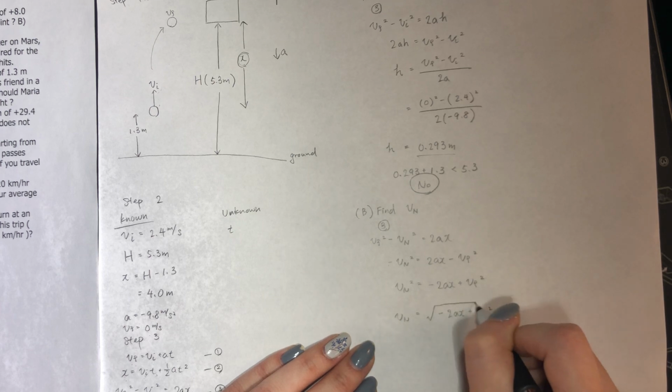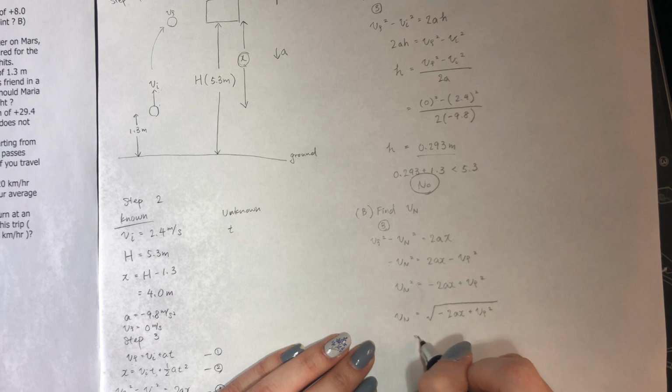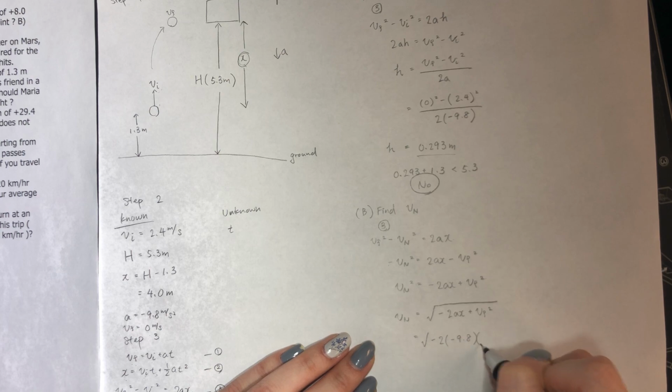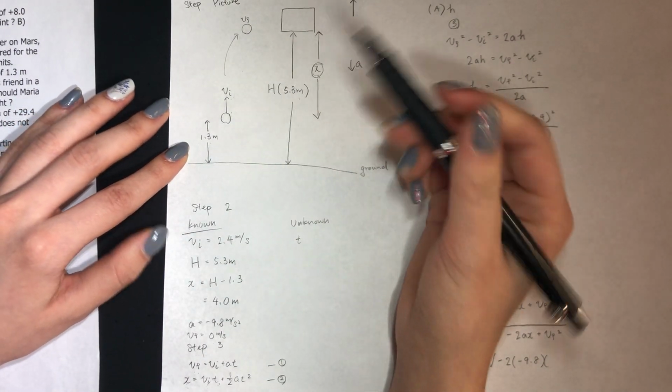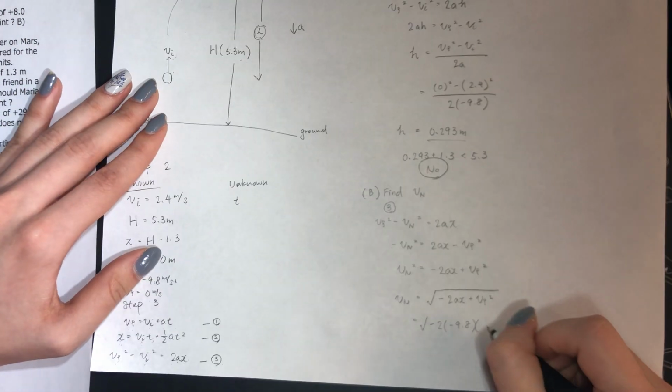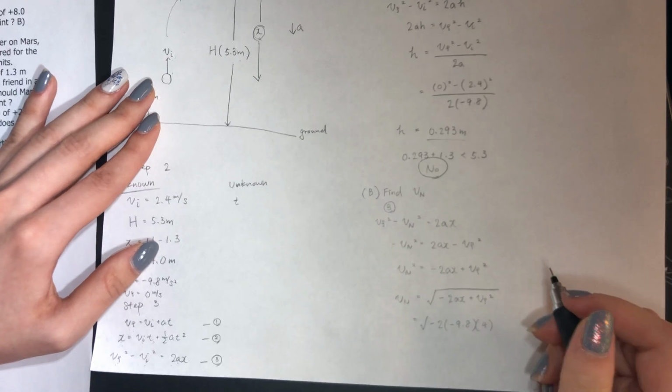Let me check if this is correct or not. Yeah, I think it looks good. So we got negative 2, acceleration is negative 9.8. The displacement, we know that. Treehouse is 5.3, Maria is at 1.3. We subtracted that and we got 4, right? So the ball just needs to travel 4 meters.